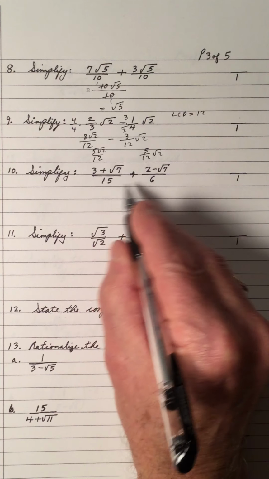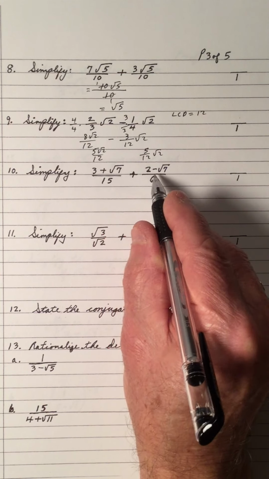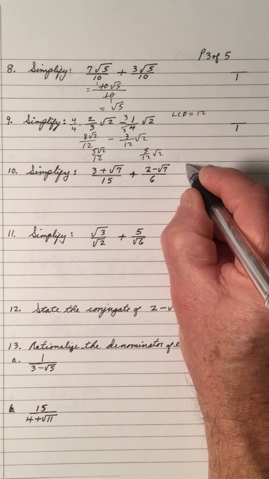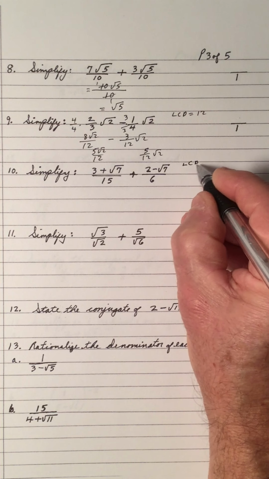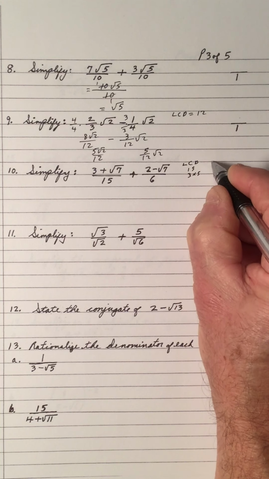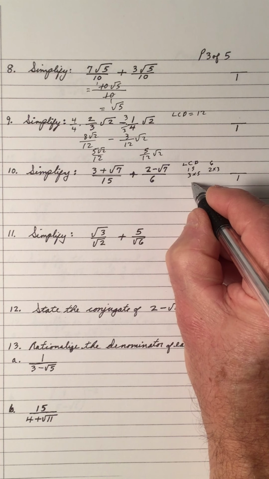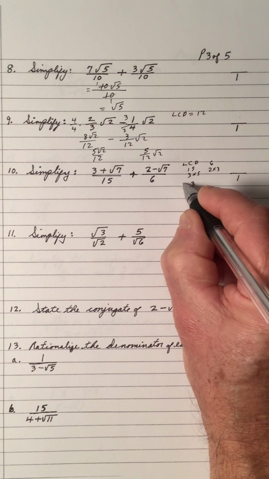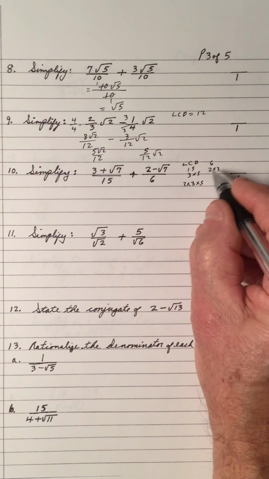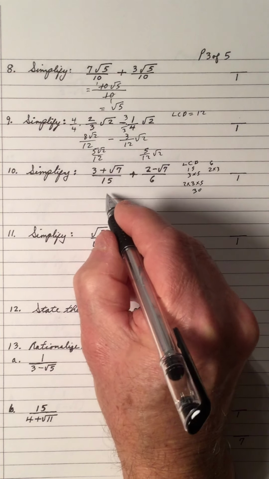And we need a common denominator. We're adding these fractions. We have binomial numerators, but that doesn't make any difference. Now, for 15 and 6, we need a least common multiple. 15 is 3 times 5. 6 is 2 times 3. So that means we need a 3, a 2, a 3, and a 5. We need each one of these. There's only one of each, so that gives me a total of 30. So least common denominator is 30.